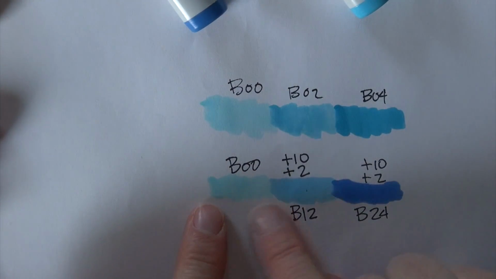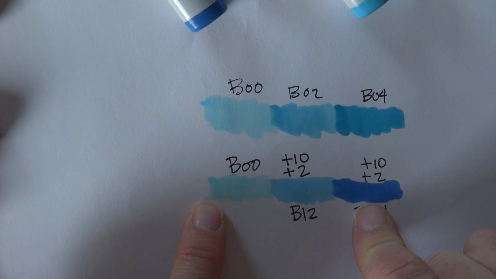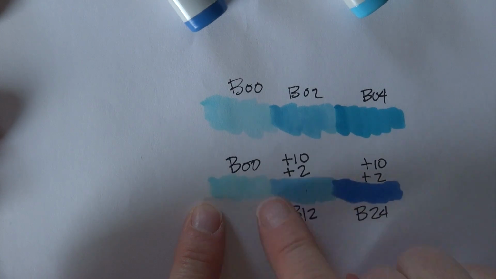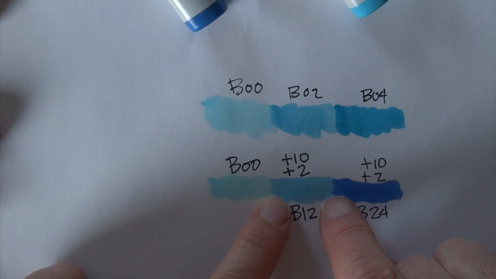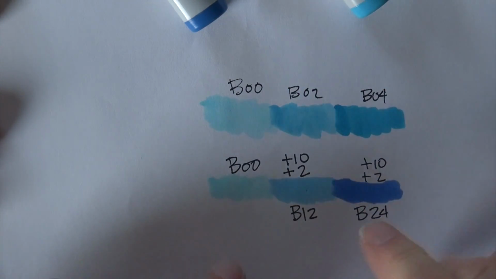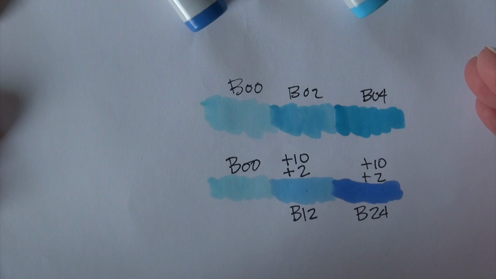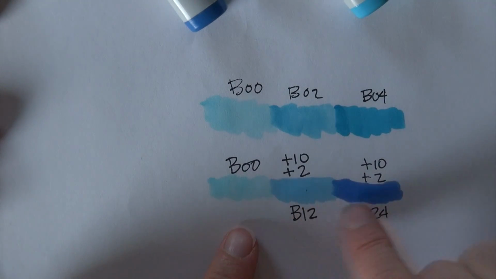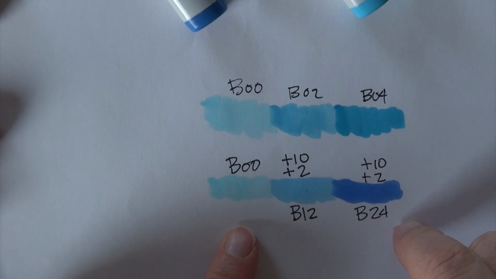Now, these 3 numbers, B00, B02, B04, blend great together. They're quite happy. Guess what? These 3 do as well. You may have a little more work in between some of these little connecting joints, but they're going to blend really well as well. But I get more depth, I get more value change by adding that gray in as I go up that value scale.